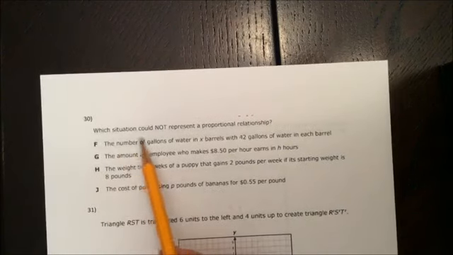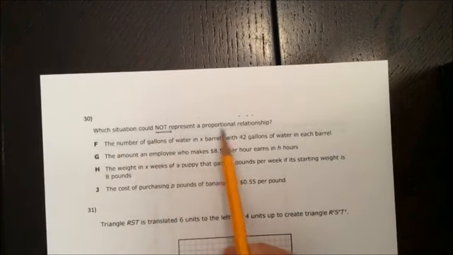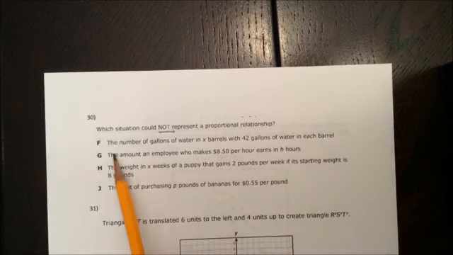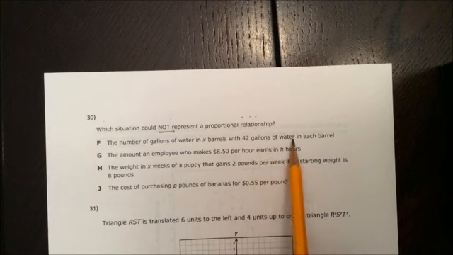Now for the new packet. Number 30. Which situation could not represent a proportional relationship? This is from the other worksheet as well, so we already know what this answer is, but we'll solve it anyway. The number of gallons of water in a barrel with 42 gallons of water in each barrel.